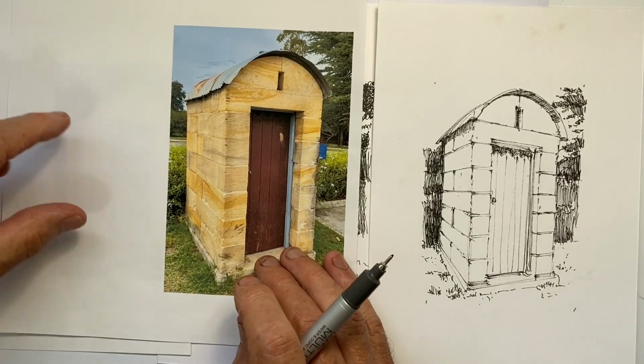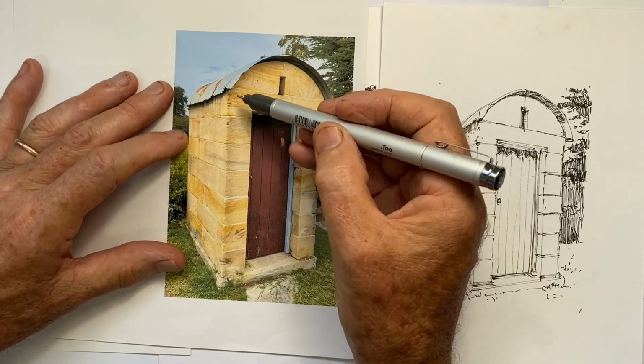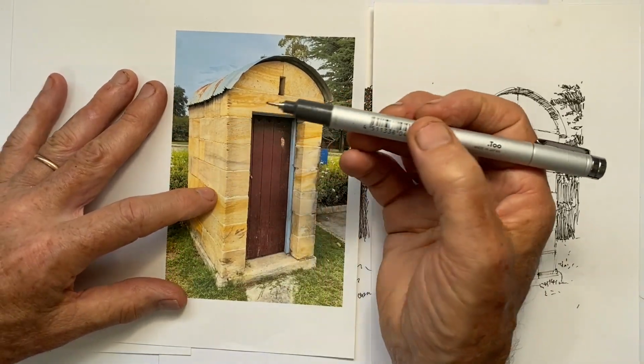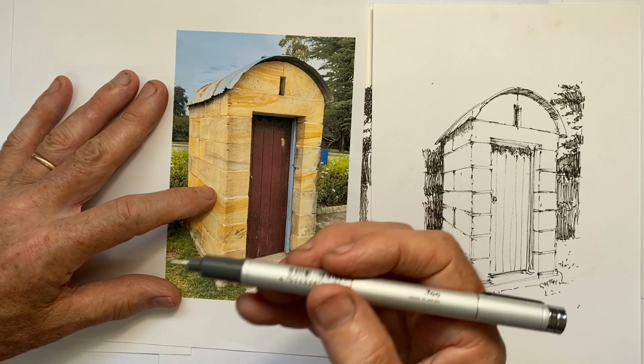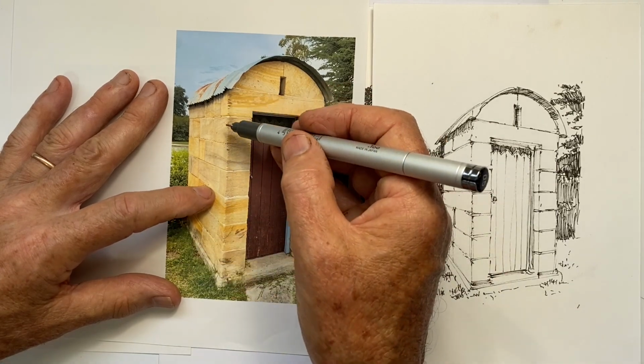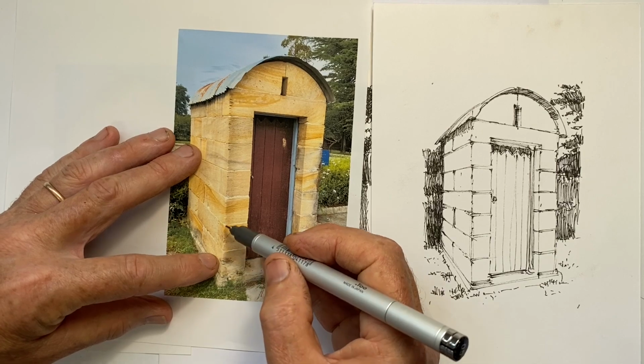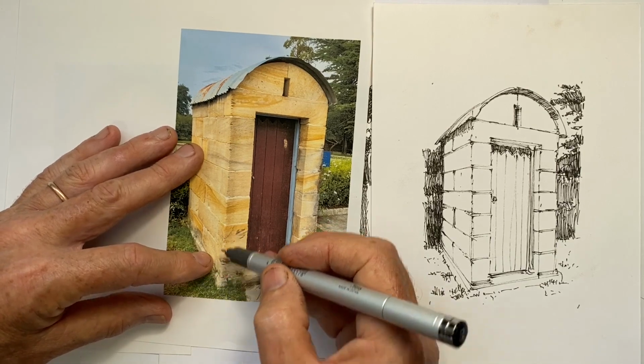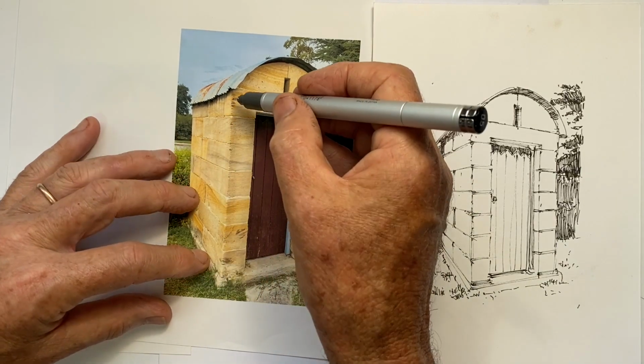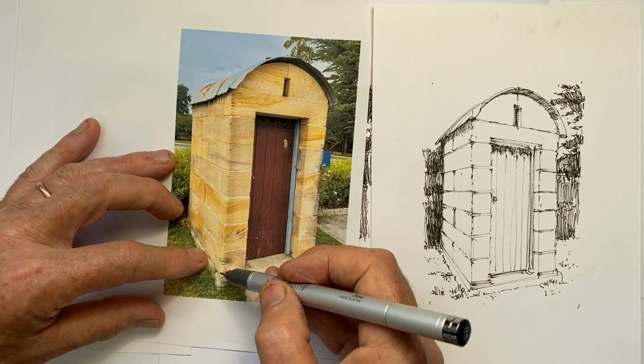But if we look at this one, we can see that this closest corner, because it's closer, we see more detail. We see all these little chips and nicks, and where the mortar hasn't quite reached the corners or where the corners have been knocked off. We see all the imperfections for whatever reason on the edge.